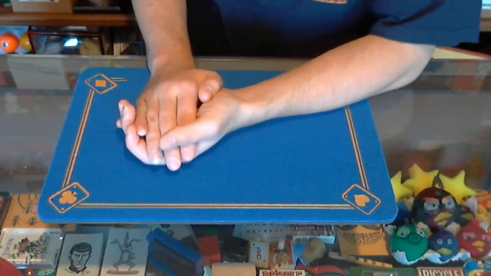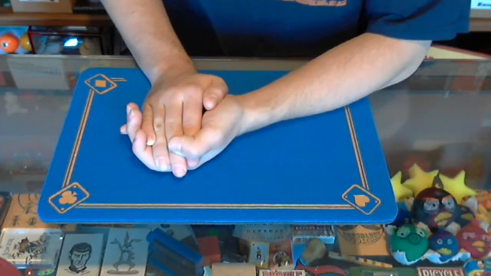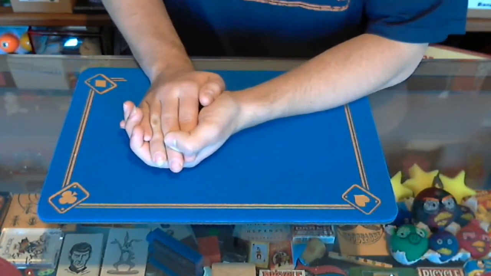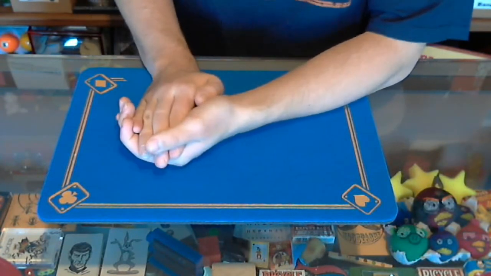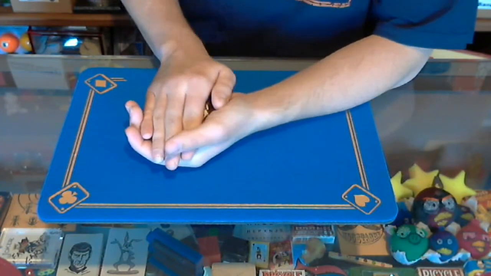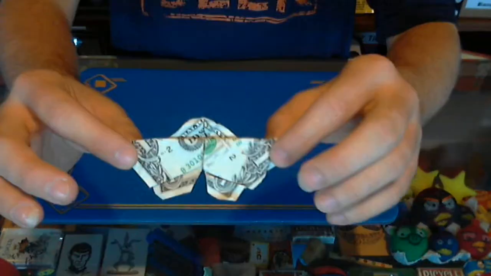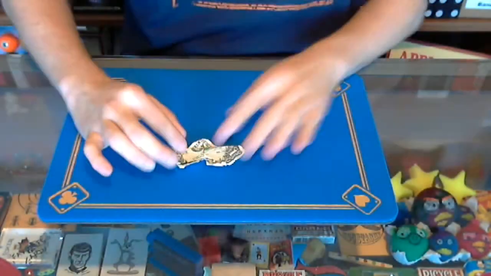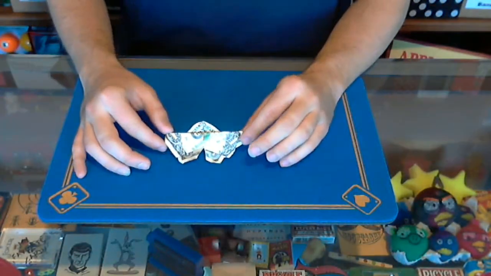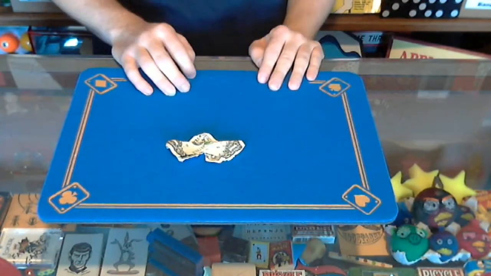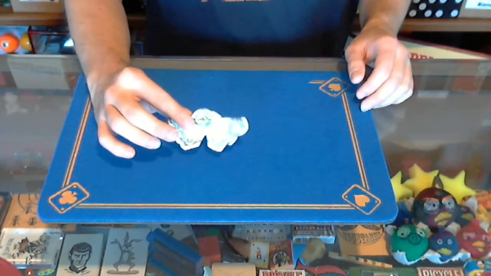If I did this right, I have folded the paper into your animal. I hope this is right. Let me see if I'm right, and my prediction is a butterfly. That's about as close to a butterfly as I'm going to get. But there we go, a butterfly, and your number was 9.